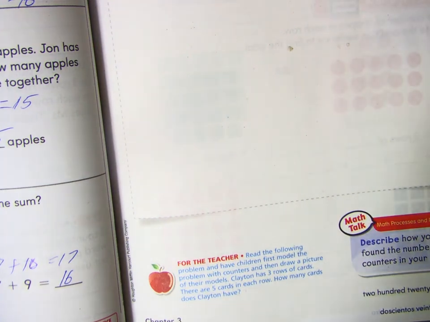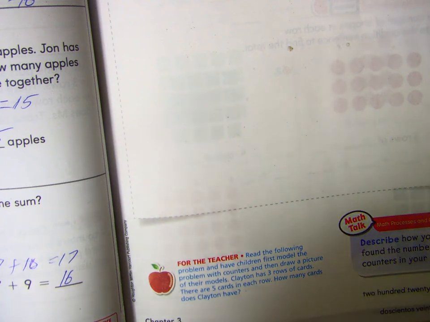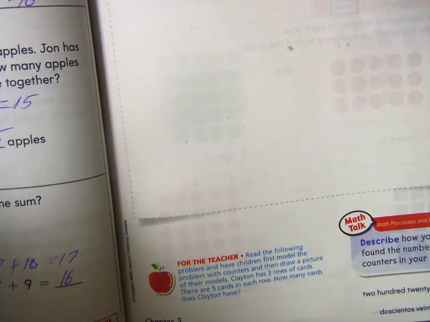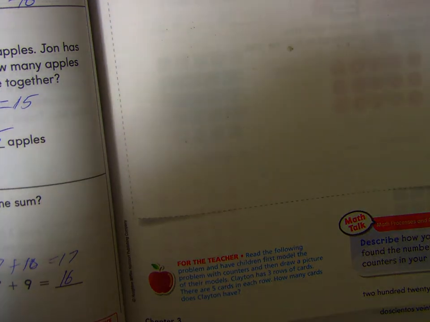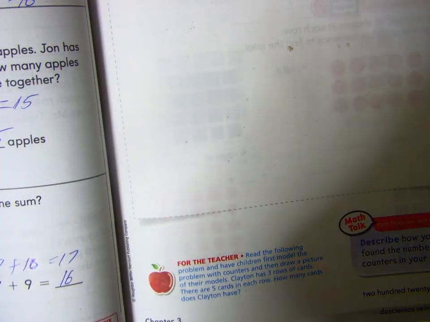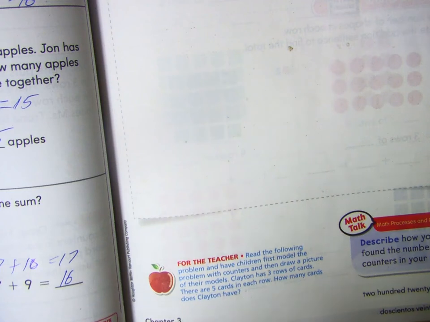Clayton has 3 rows of cards. There are 5 cards in each row. How many cards does Clayton have? I don't have cards. I can't do this problem. No, you can do it with a model. You don't have to use cards. If I was at school, I could find some counters, but I'm not at school, so I'm going to look around. And here's what I found.